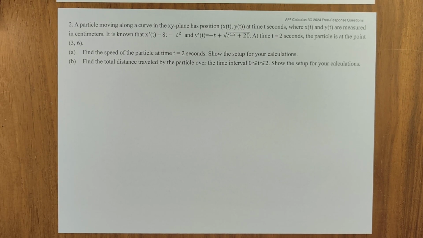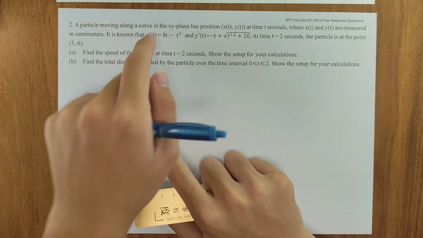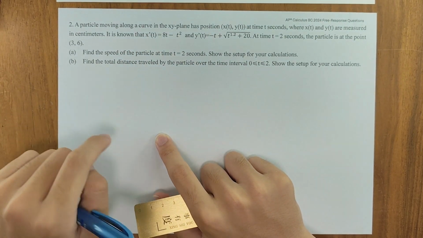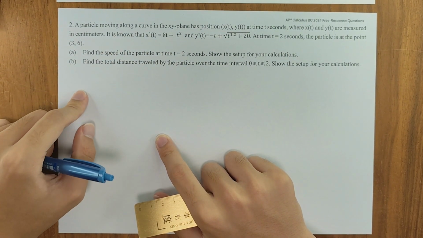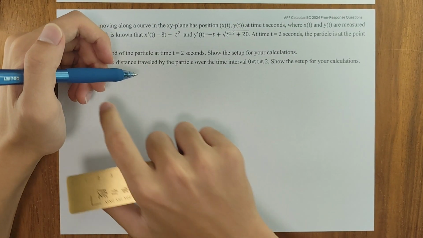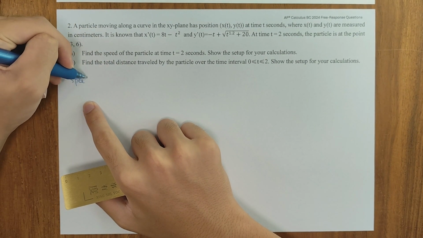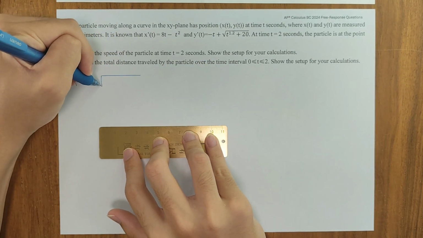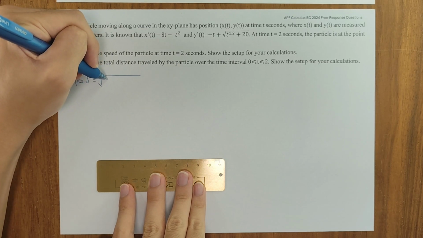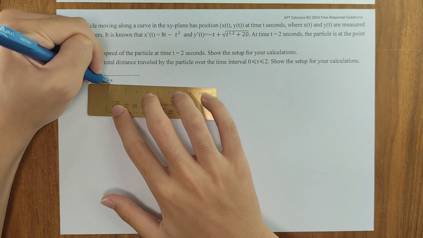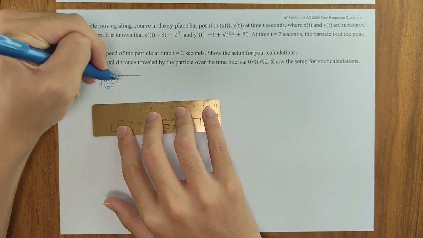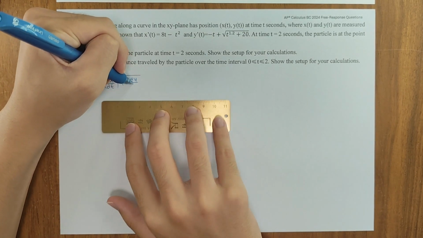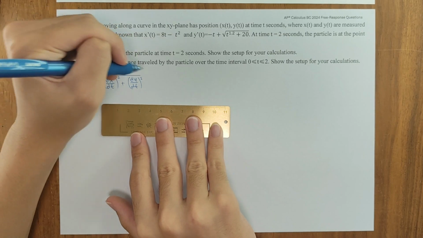Okay, so question number A. Find the speed of the particle at time t equals 2. So the speed of the particle. We were given x'(t) and y'(t). So the speed of the particle is the equation: speed equals the square root of (dx/dt) squared plus (dy/dt) squared.